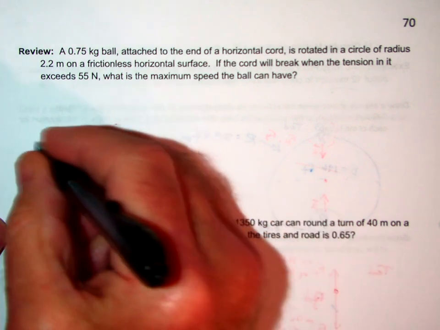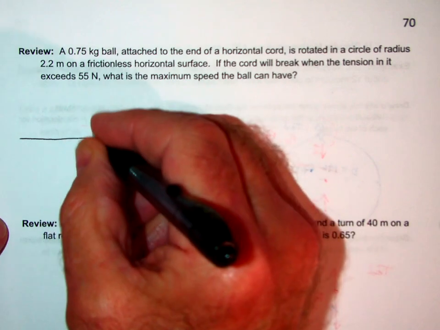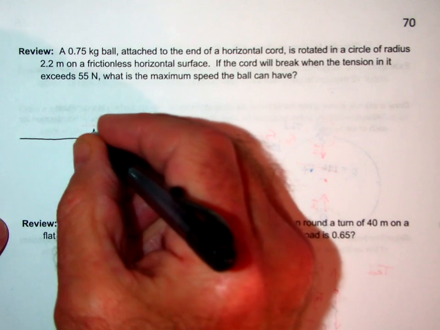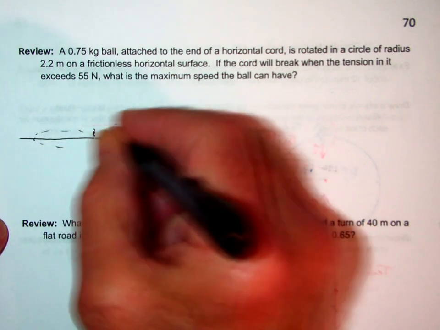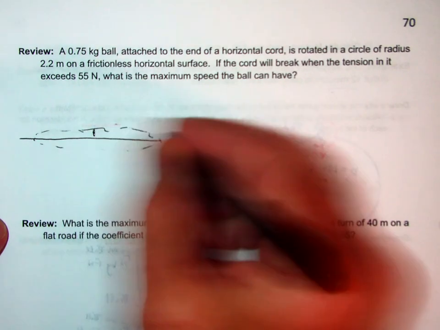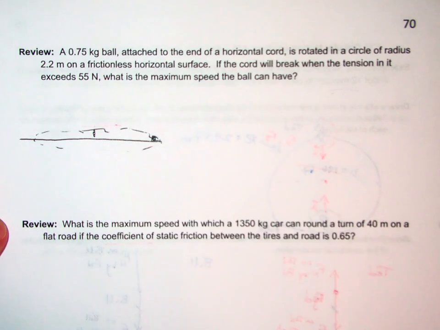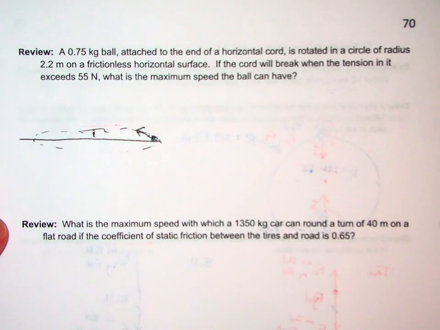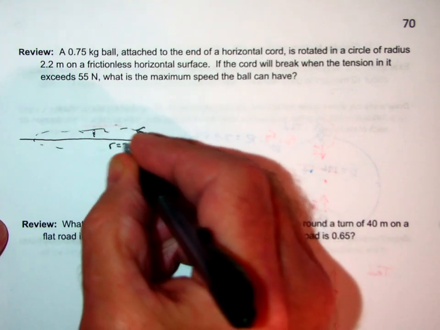So in other words, there is a surface here around which something is rotated on the frictionless surface. So this radius is 2.2 meters.